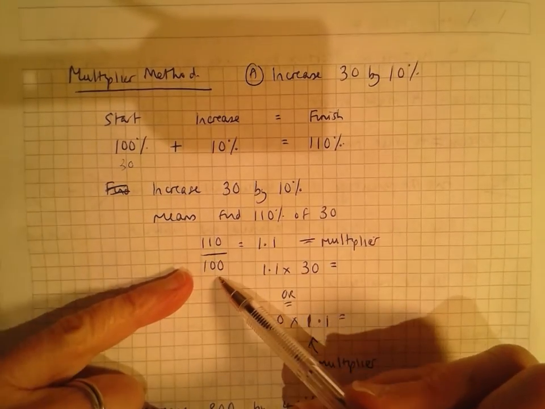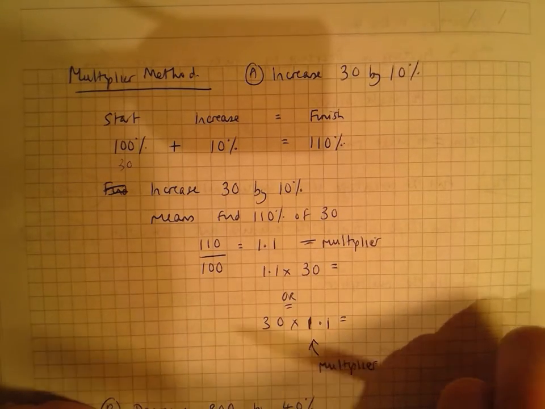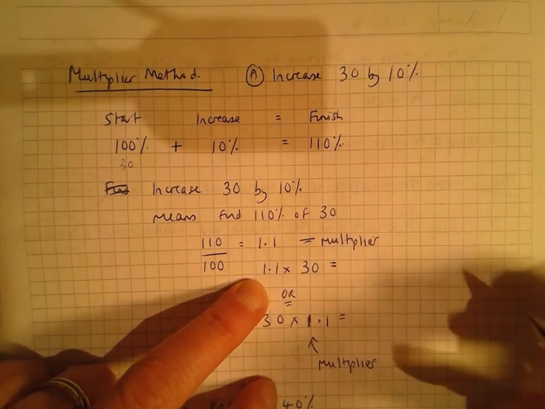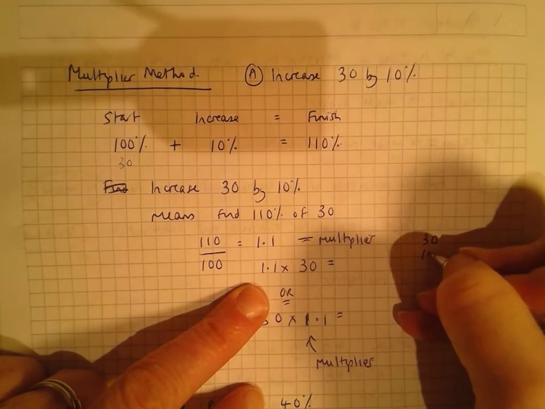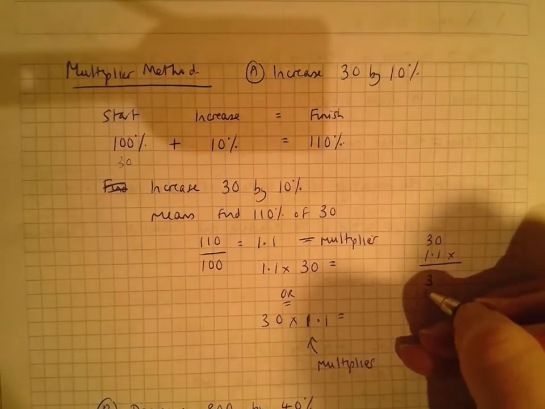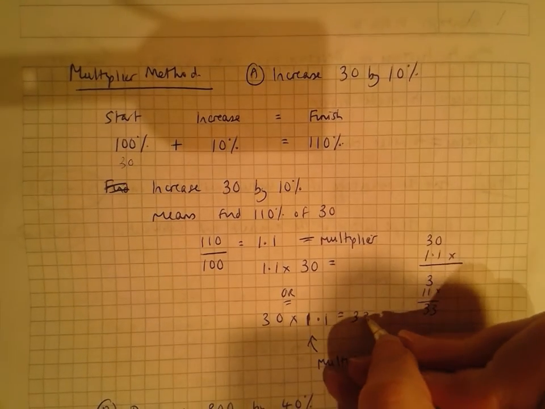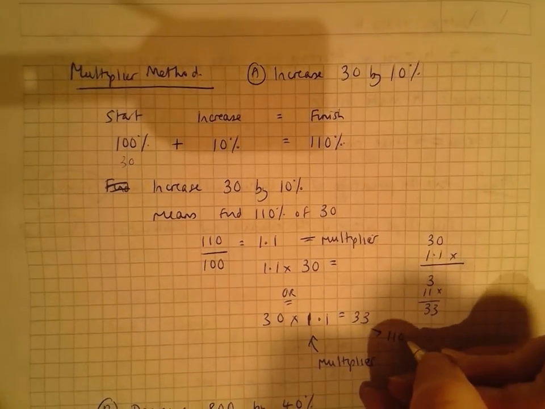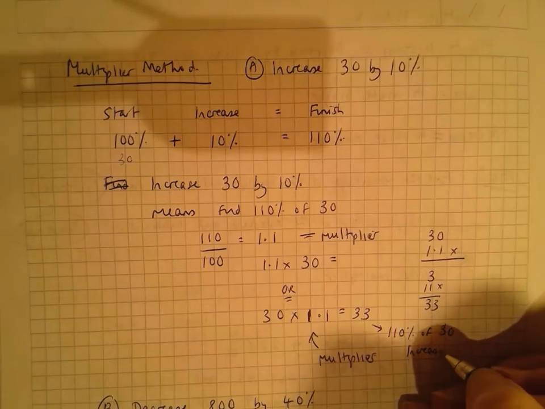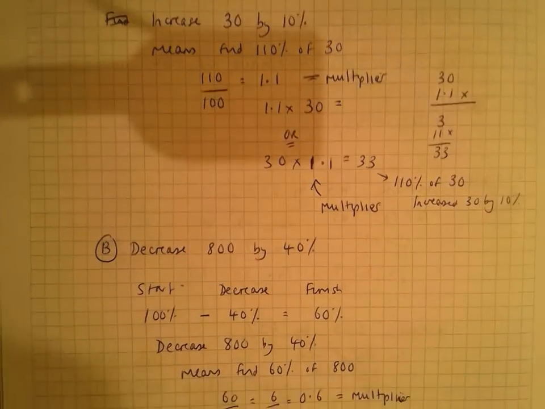110% is 110 divided by 100, which is 1.1, if you remember from your decimals and your fractions. So to find 110% of 30, I just multiply 30 by 1.1. So 30 times 1.1, well, what's that? Actually, that's the same, isn't it, as 3 times 11, which was 33. So 30 times 1.1 is 33. So 33 is 110% of 30. In other words, I've increased 30 by 10%. Okay, go back over that if you need to.